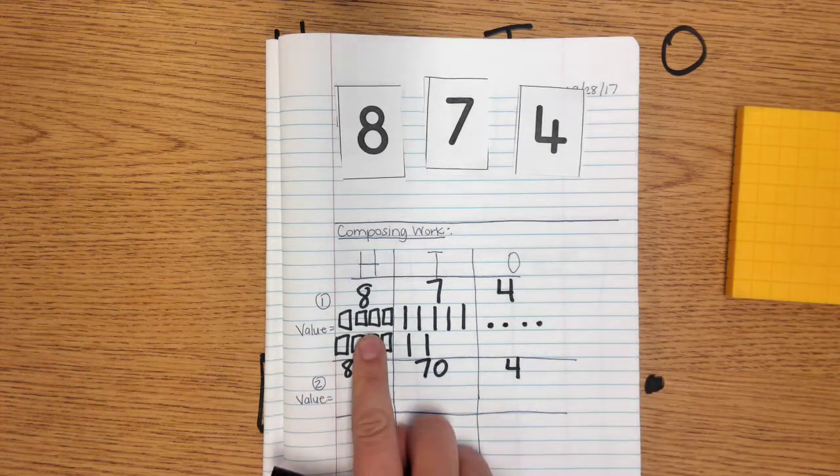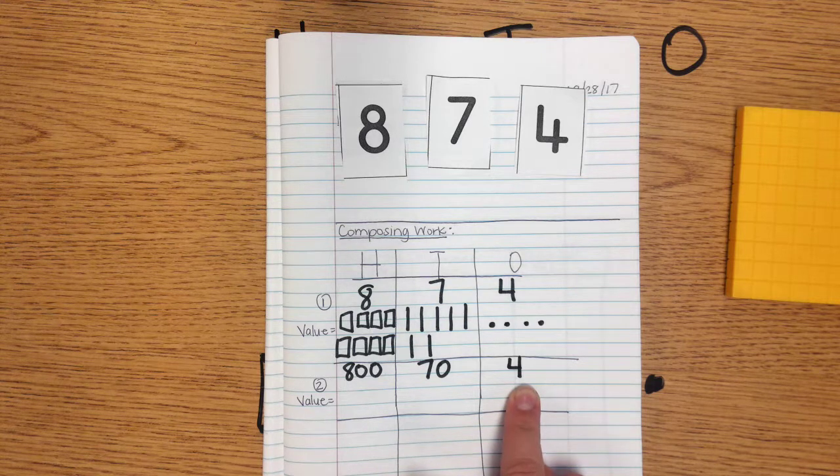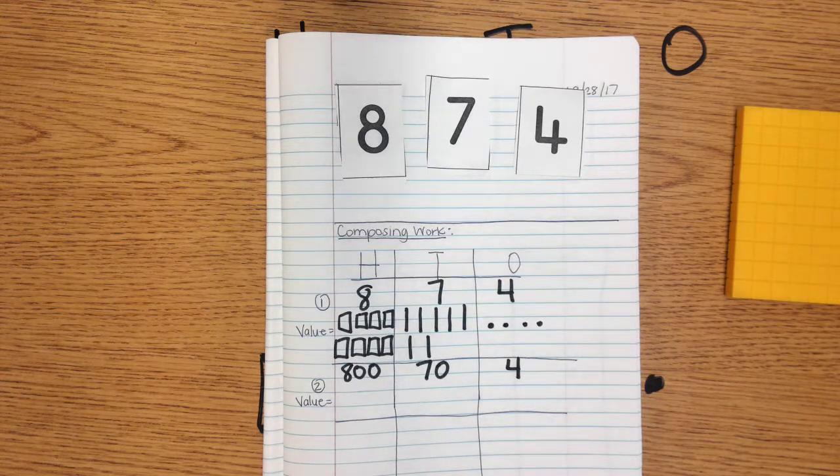So I know when I have 874, I can see the value of each place. So today you're going to be using digit cards so that you can successfully draw a picture to represent a three-digit number.